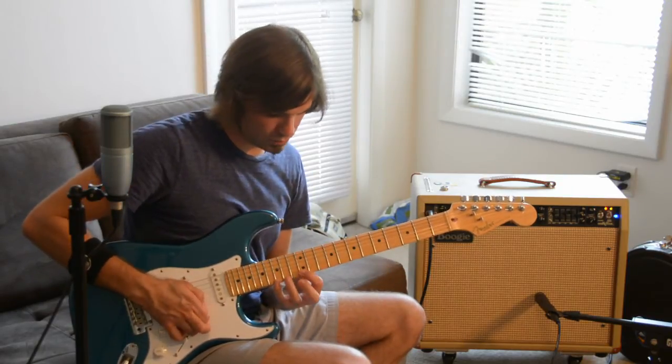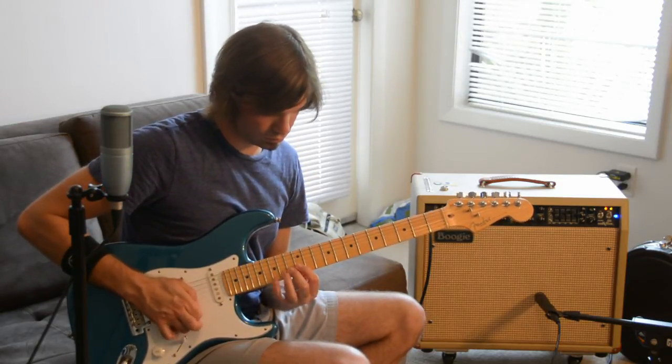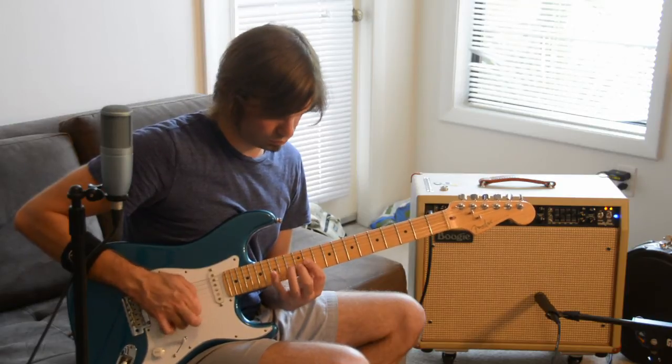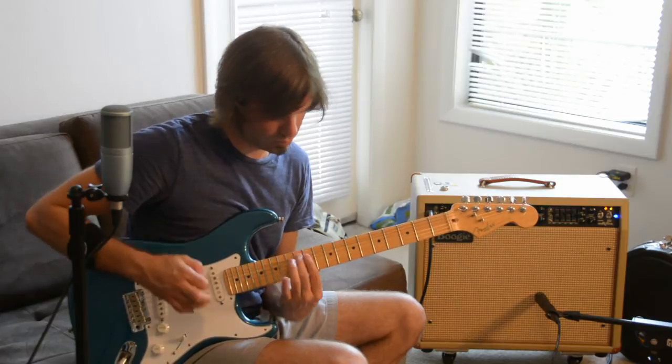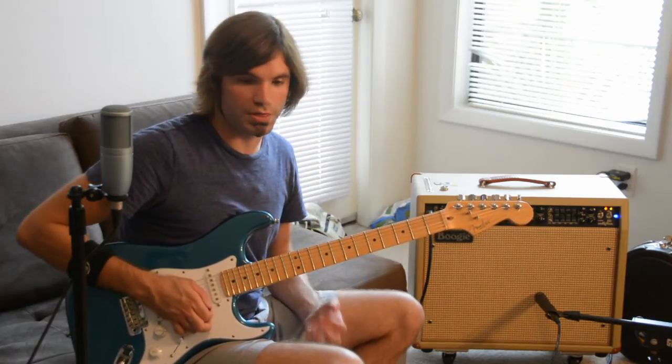Here they are again, a little faster. Here they are, kind of slow without the gaps.